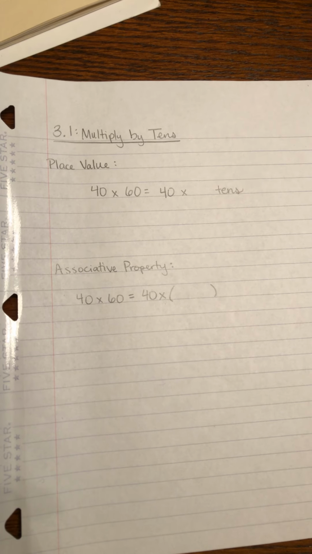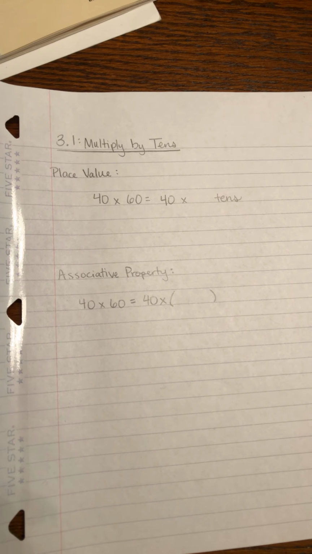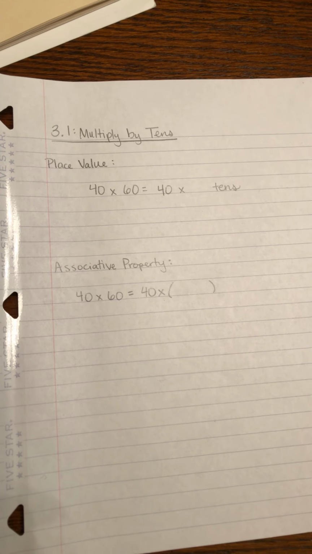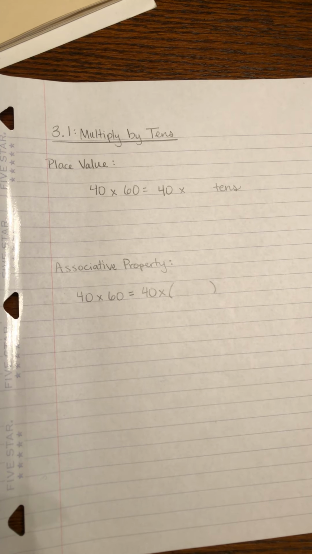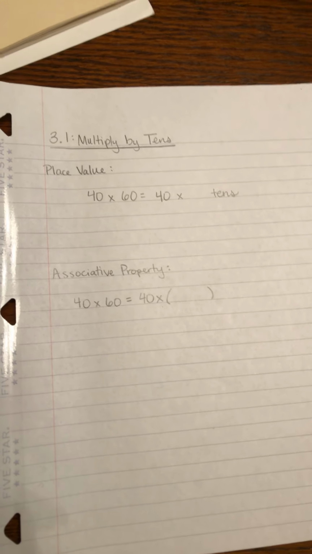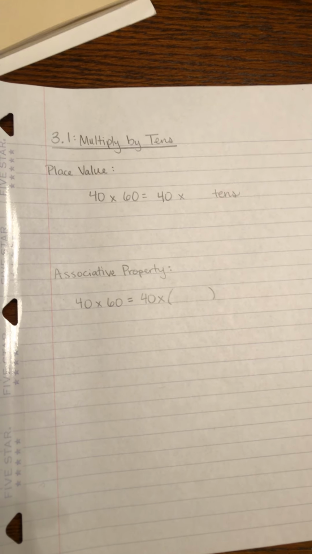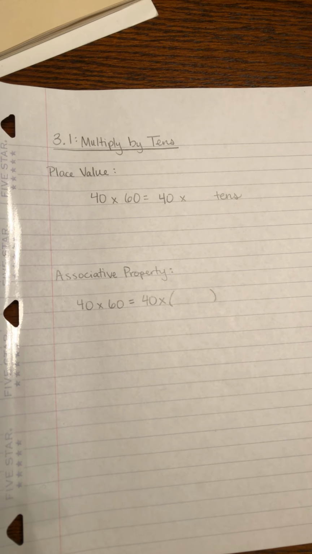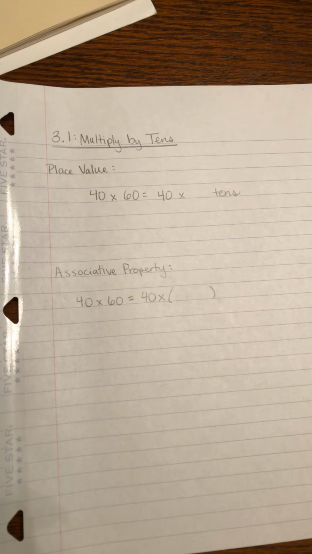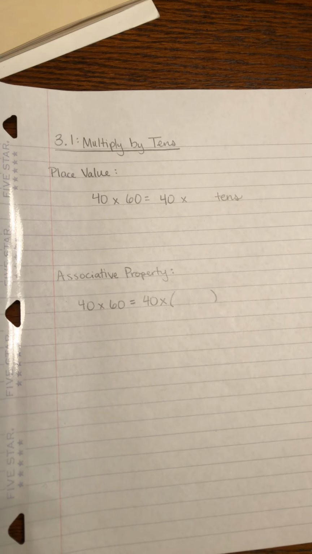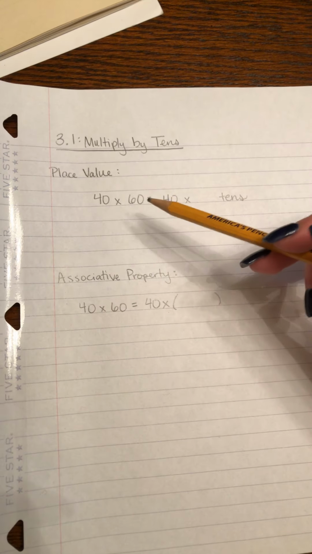3.1, we are starting 2-digit by 2-digit multiplication. And the first lesson we'll do is multiplying by tens. This is very similar to what we started with in chapter 2. So the two ways we can look at it is to use place value or to use the associative property. With place value, we're going to take 40 times 60.